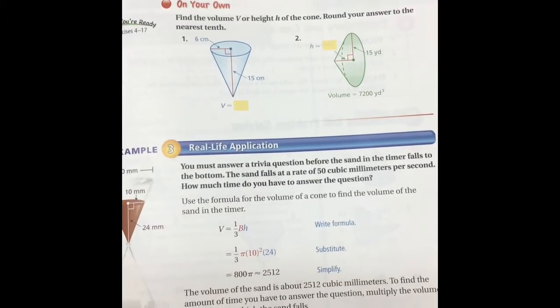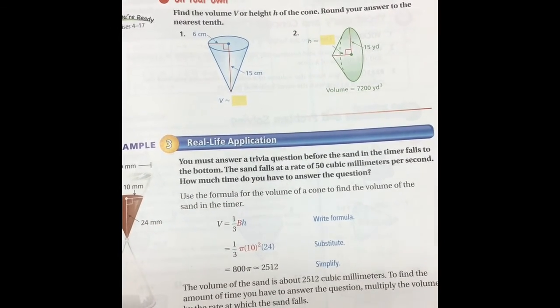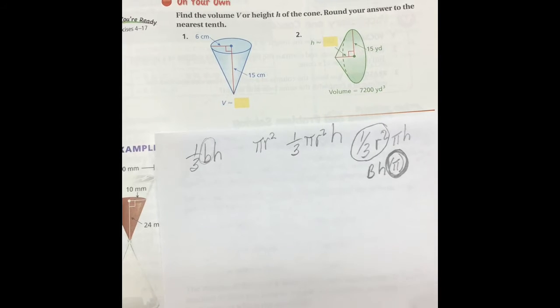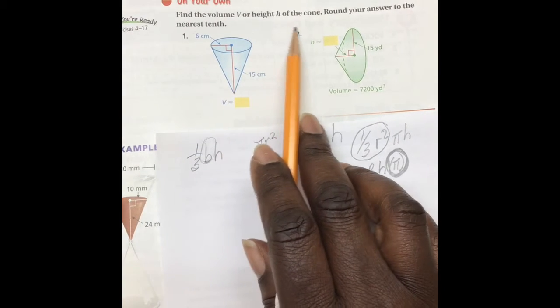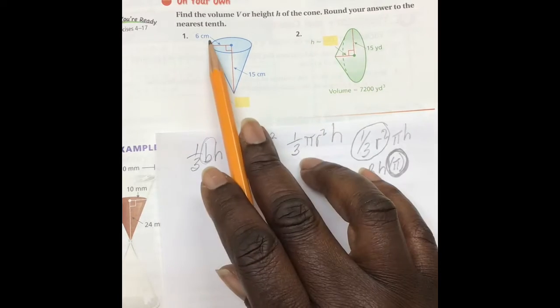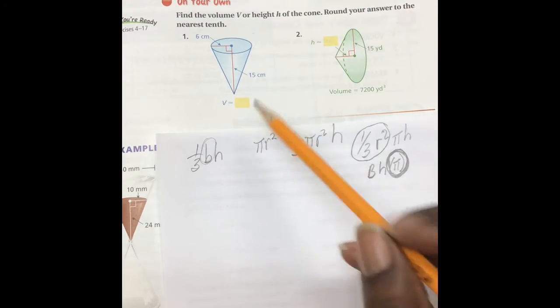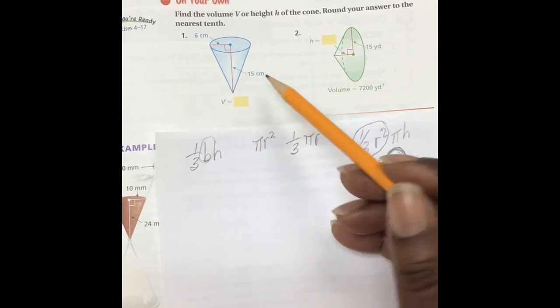Let's look at our examples. We're going to work these examples out together. Now we want to find the volume. It says find the volume or the height of the cone and round to the nearest tenth. Here we have our cone and we have our height.